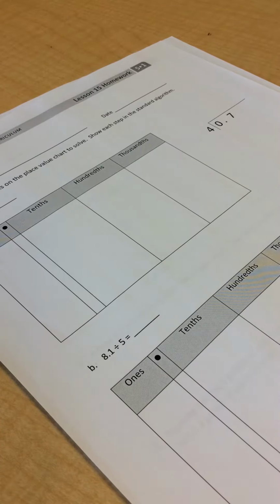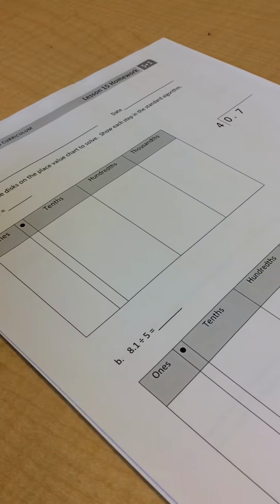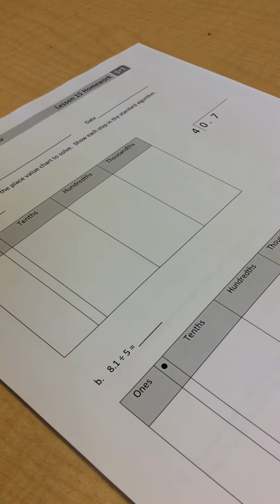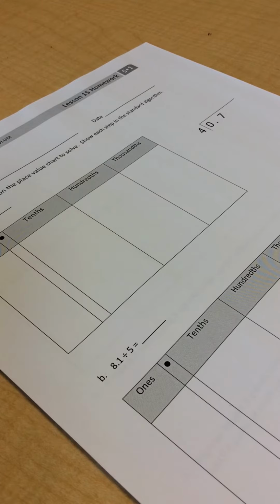This is lesson 15 from module 1. This is the homework. In this lesson, we're doing more long division and finding out what to do when you have something left over and we're not allowing remainders anymore.